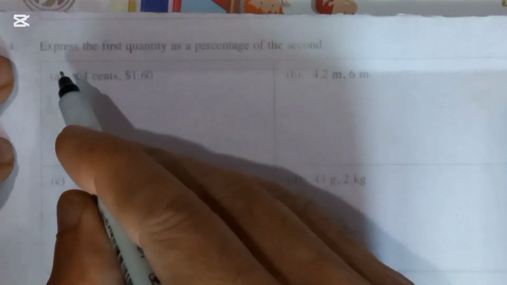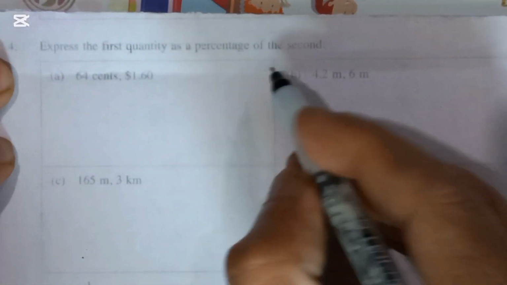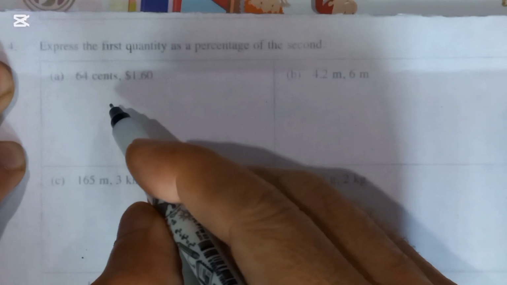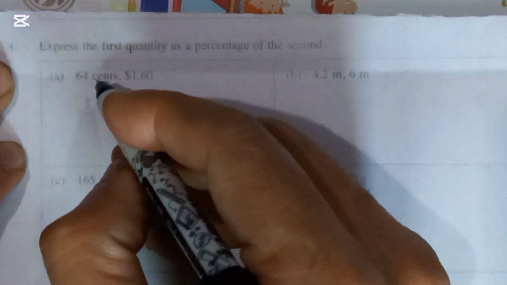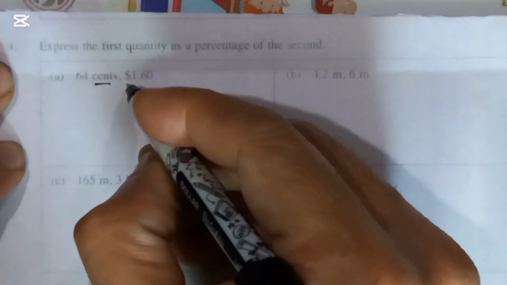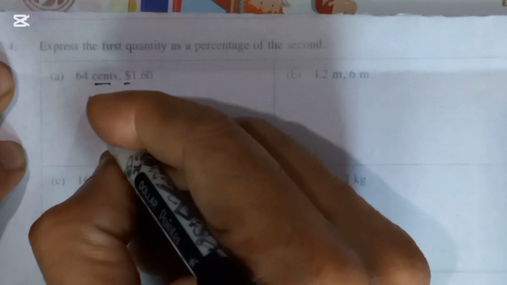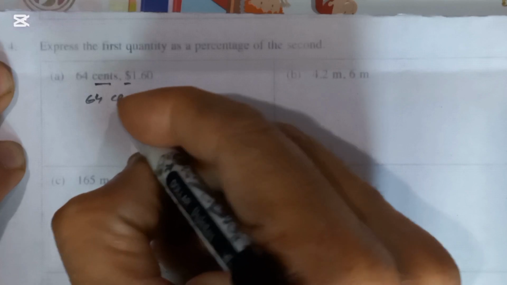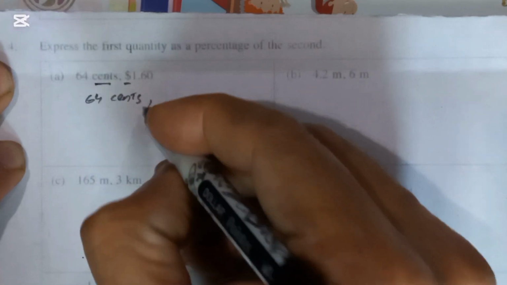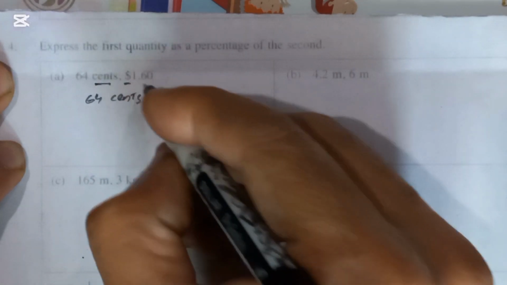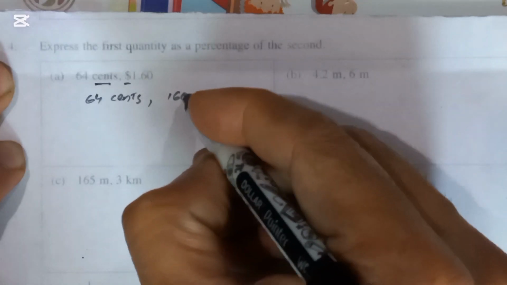The statement of the question is: express the first quantity as a percentage of the second. In these types of questions, the only requirement is that you must have the same unit, because in this question one unit is in cents and the second unit is in dollars. So first we have to convert both units into one. So this is 64 cents and this $1.60 will be equal to 160 cents. So the unit is the same now, and now we will solve the question.